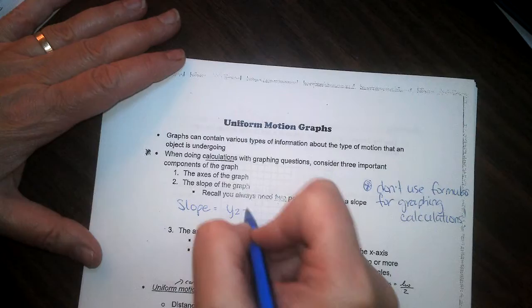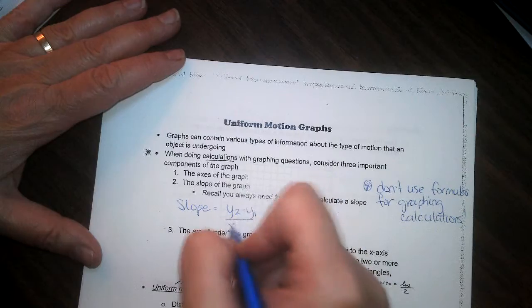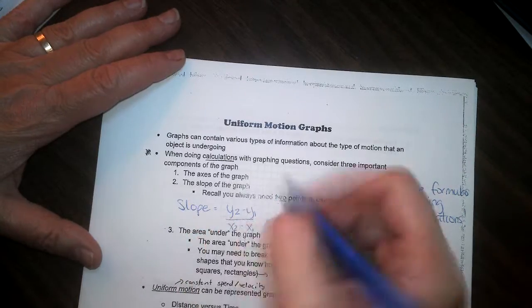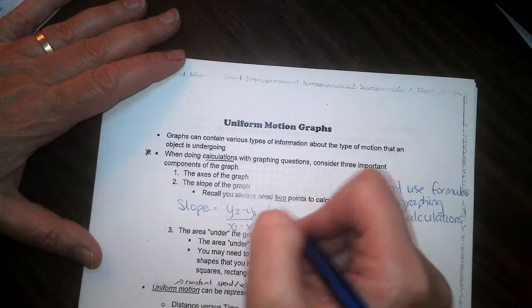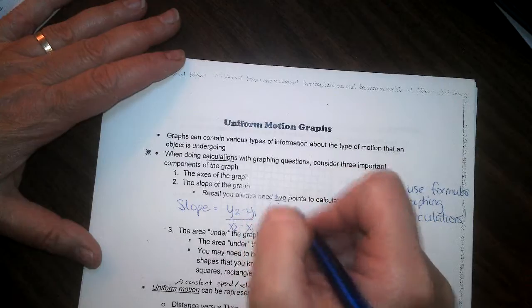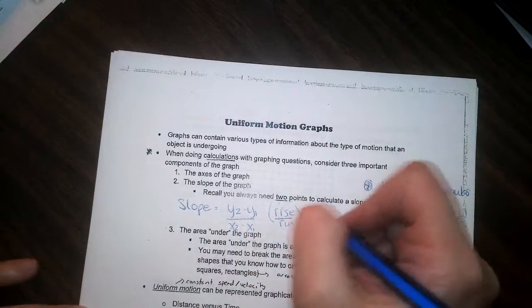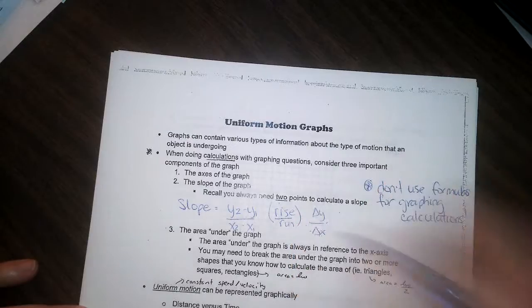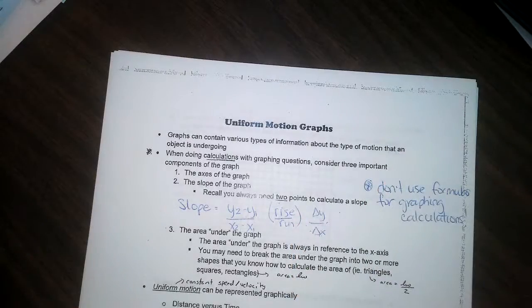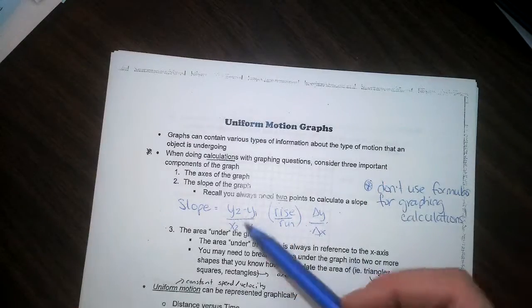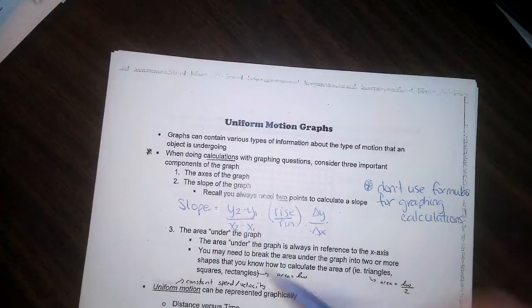Let's go y2 minus y1 over x2 minus x1, otherwise known as your rise over your run. Okay? Change in y over change in x. There's any number of ways of calling slope, but the calculation is y2 minus y1 over x2 minus x1, but it's called rise over run.